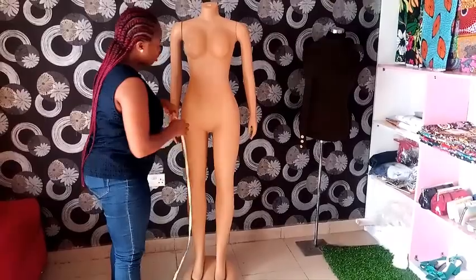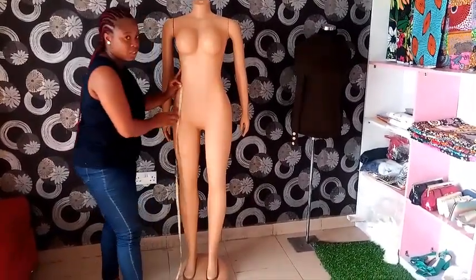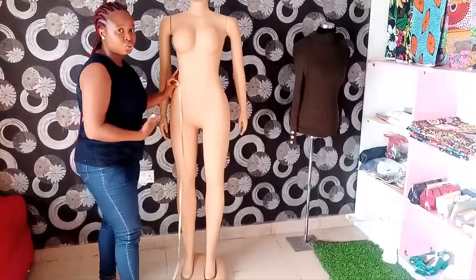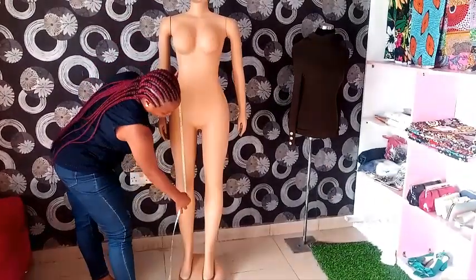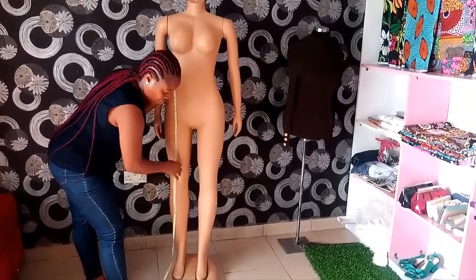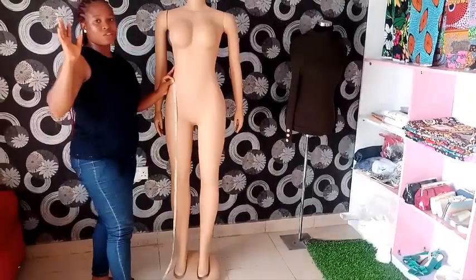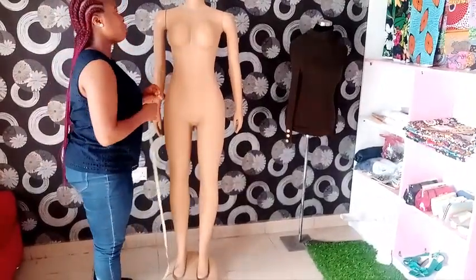If you are making a trouser, the same measurement, you ensure that you take the waist where the person likes putting on trouser or skirt. You take the length. If it is a short skirt, you take the length. If it is long, you take. If it is short trouser, you take. If it is long, you take the length to wherever the client wants it.